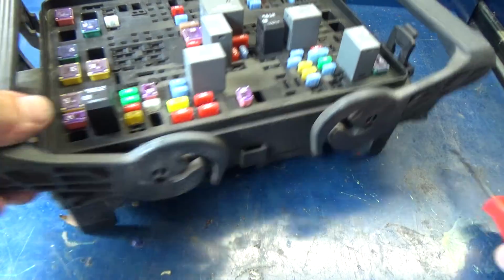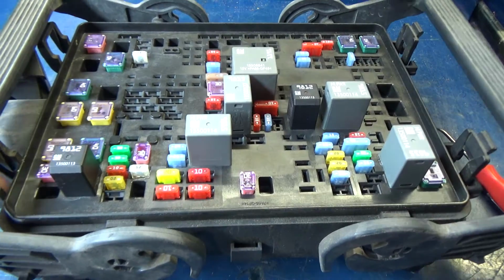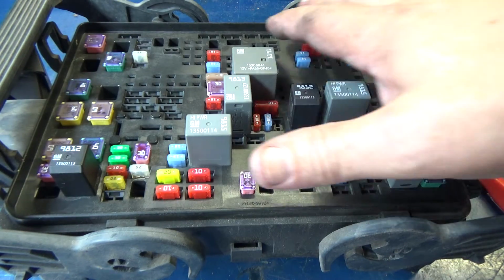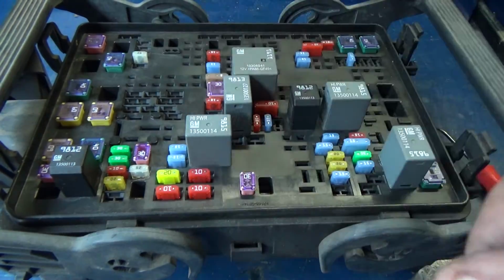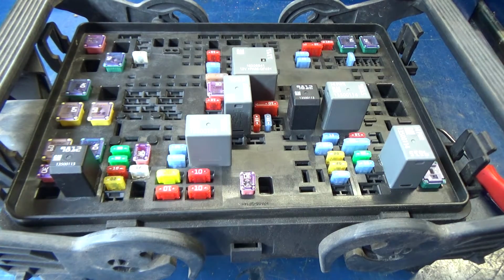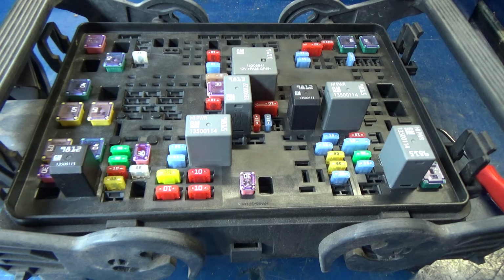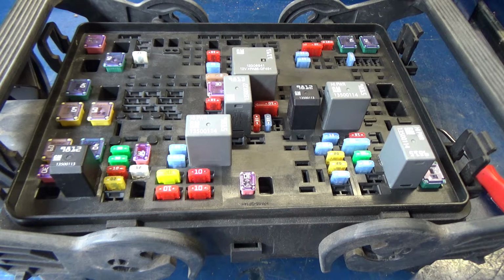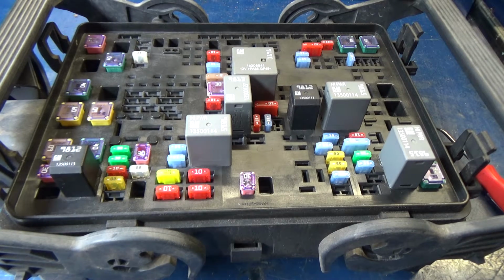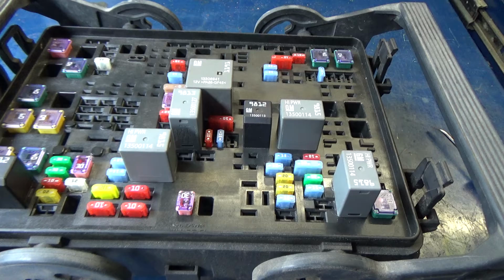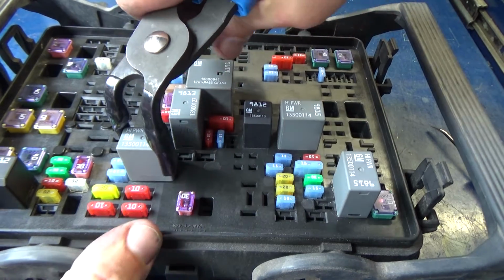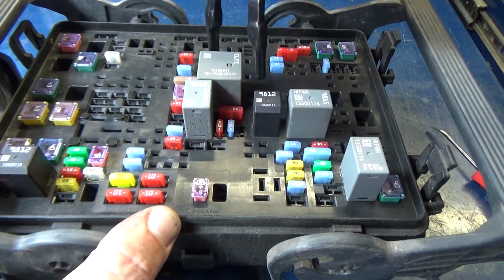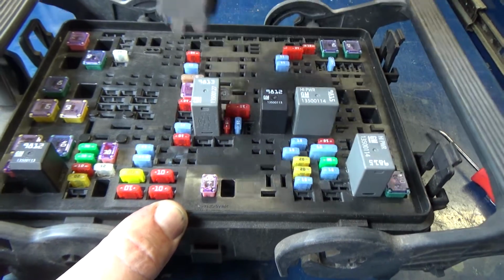So oh yeah, I almost forgot. You're going to have to snap a picture of all your fuse and relay positions. Just take your cell phone, snap a picture, and then you got to pluck all these out of here. So let me do that. I'm going to pluck these out, so that way you know exactly where to put them when you're going back together. Once I get them all plucked out, I will turn the camera back on.